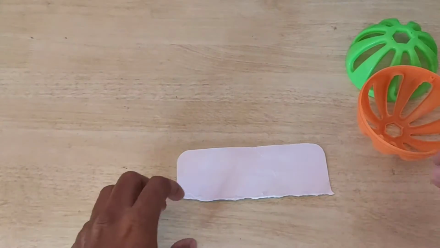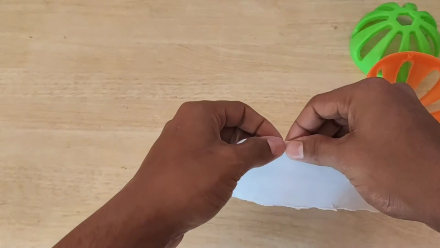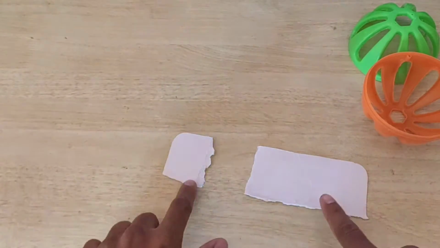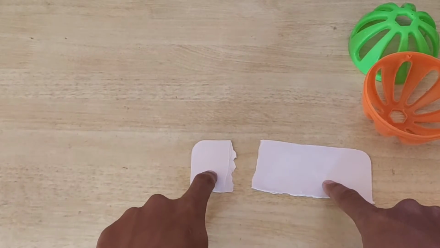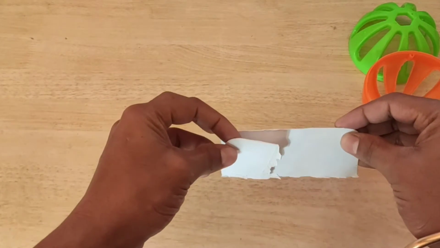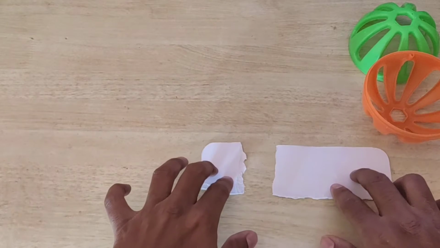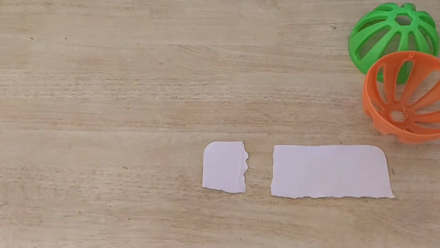Now suppose I am taking a piece of paper and I am tearing it from this point. Now I have torn the paper into parts. Now tell me, do these parts look the same? Obviously no. So these kinds of parts are called the unequal parts.